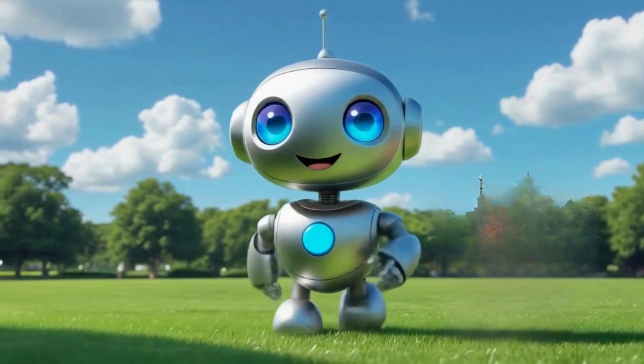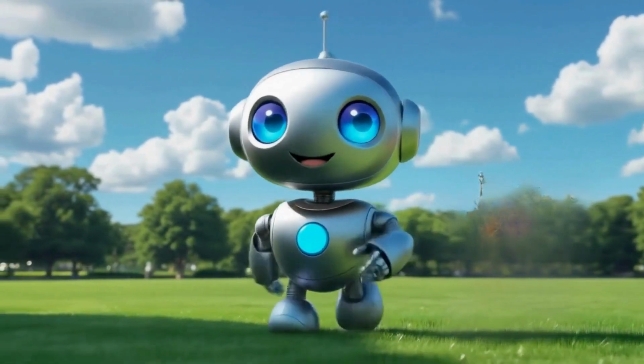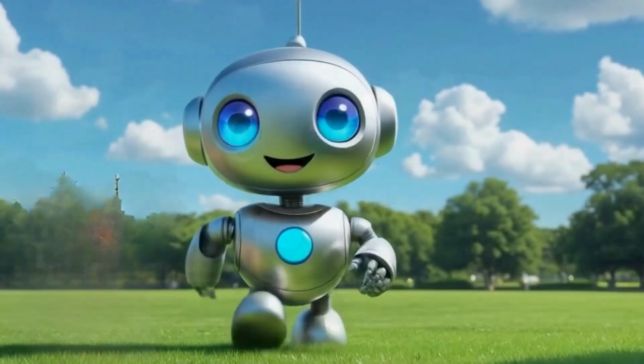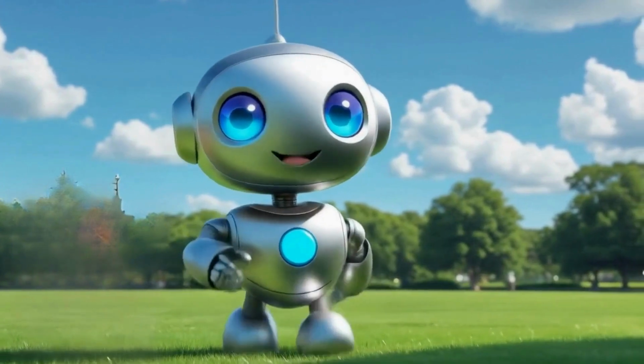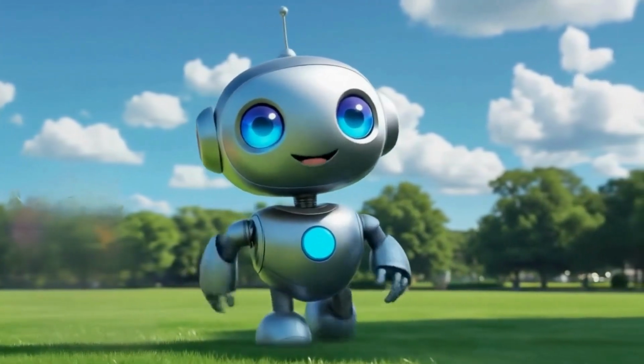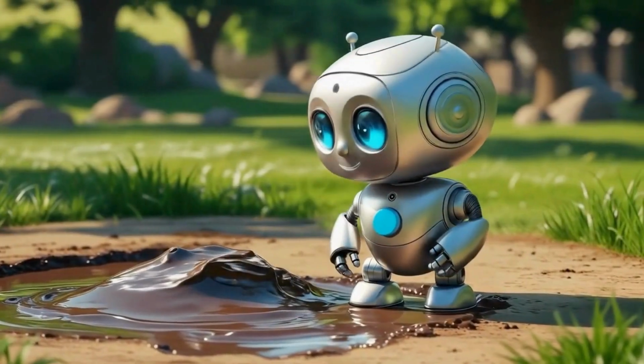Meet Rusty. He's a curious little robot with one big question. What's that? Systems check. Exploration mode on. Rusty loves to explore. Then he saw it, a mysterious, squishy brown blob. Ooh, is that chocolate pudding? A melted brownie? An alien smoothie? It was mud, definitely mud.